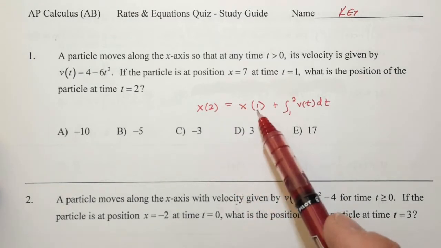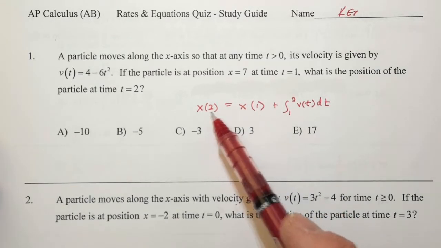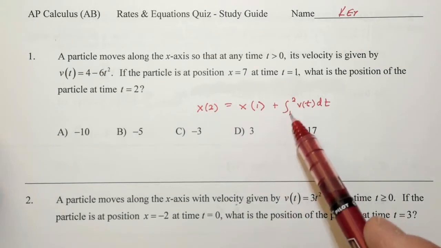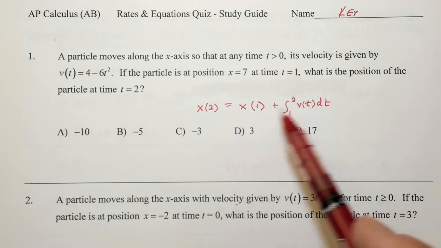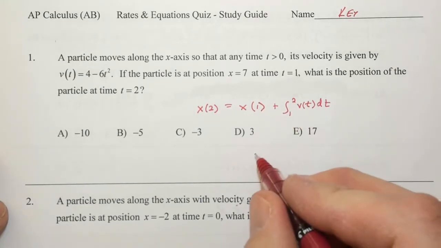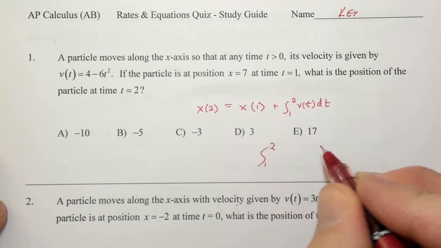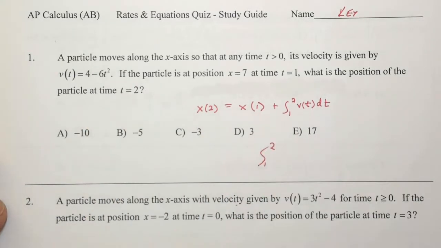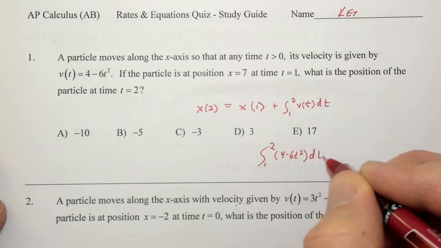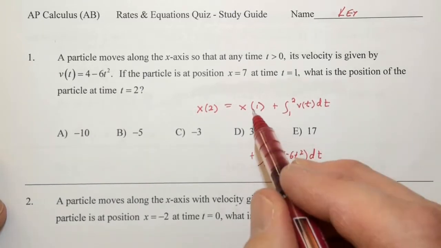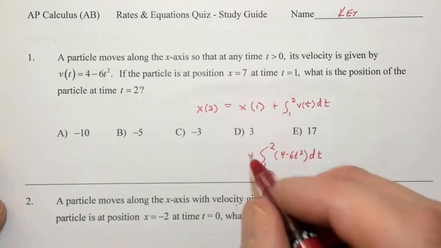We're interested in t equals 1 and t equals 2. We know t equals 1, so those are our bounds, 1 and 2. So we need to solve this definite integral, which is the integral from 1 to 2 of our velocity function, 4 minus 6t squared dt. And we're going to add to that our value at x of 1, which is 7.